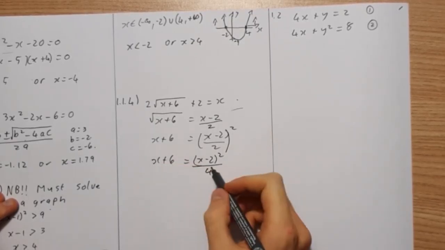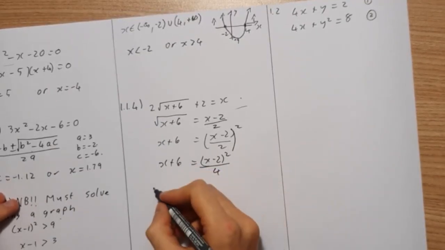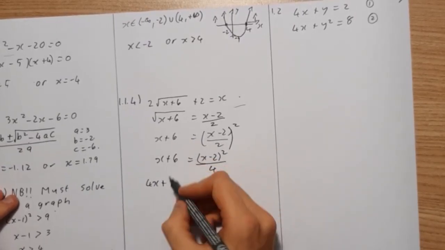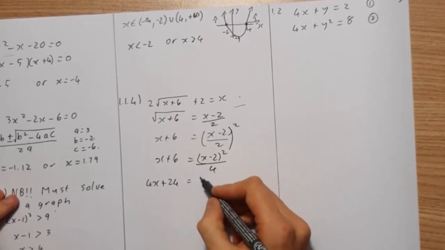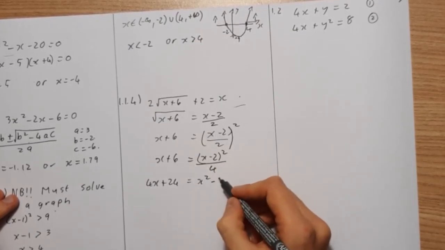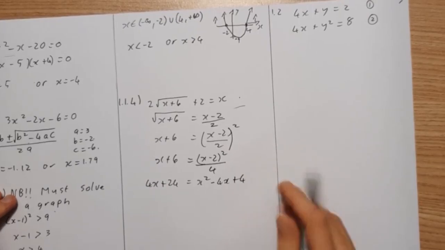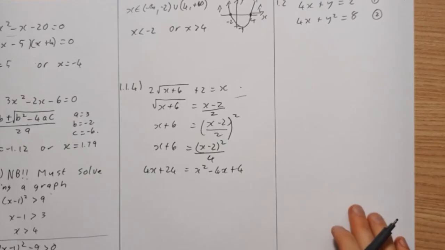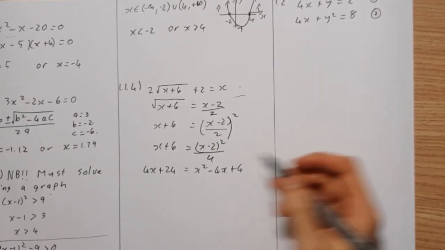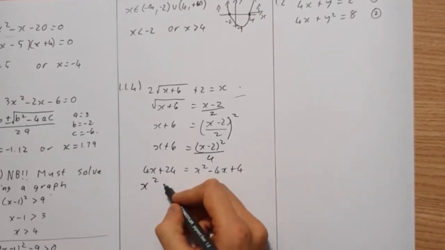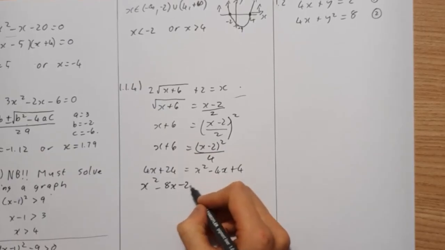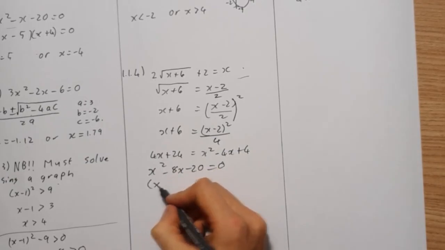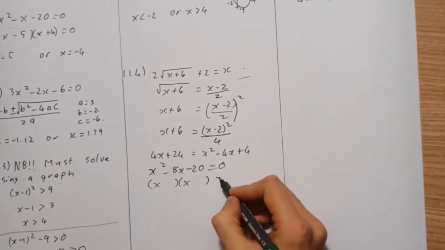So now if I take everything across and I FOIL this out here, I'm going to have 4x plus, let's see, 6 times 4 is 24, is going to equal x squared minus 4x plus 4. Okay, so if I take everything to one side and I sort out all the algebra over here, we're going to end up with x squared minus 8x minus 20 equals 0. Okay, now we can just factorize. So x and x equals 0.